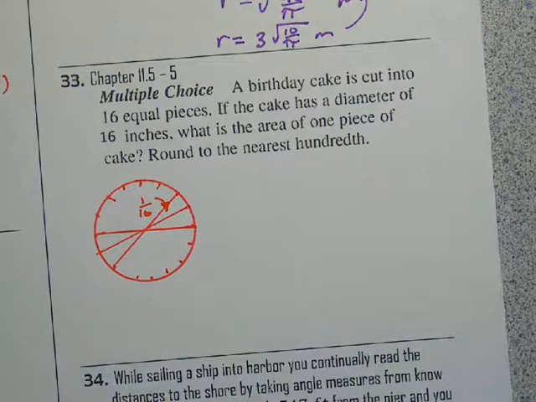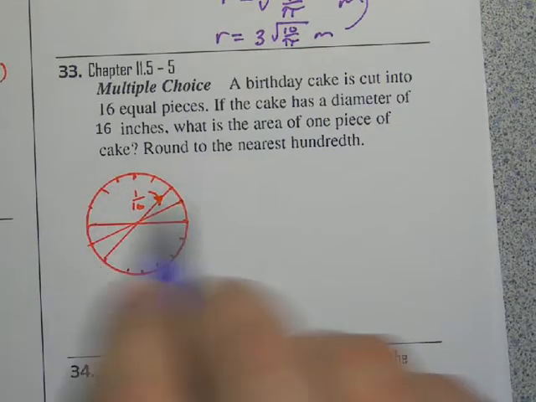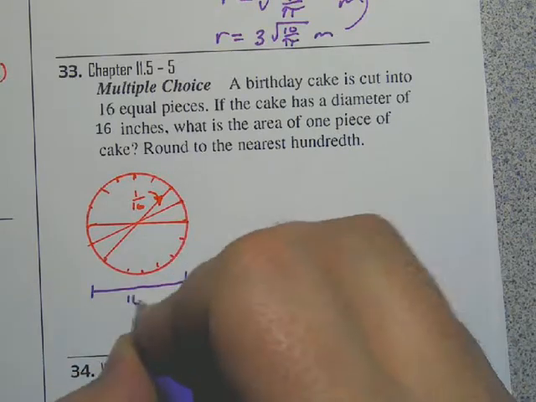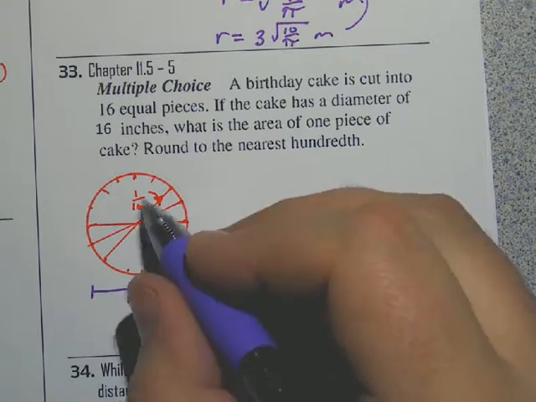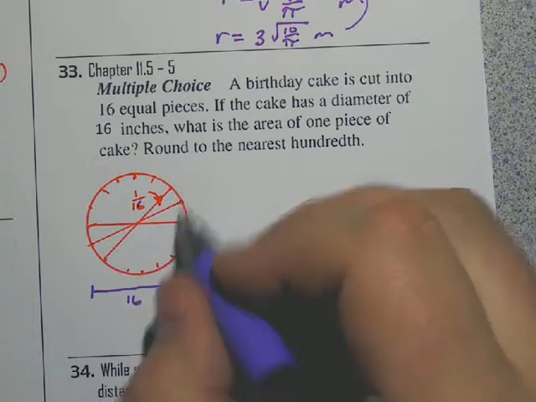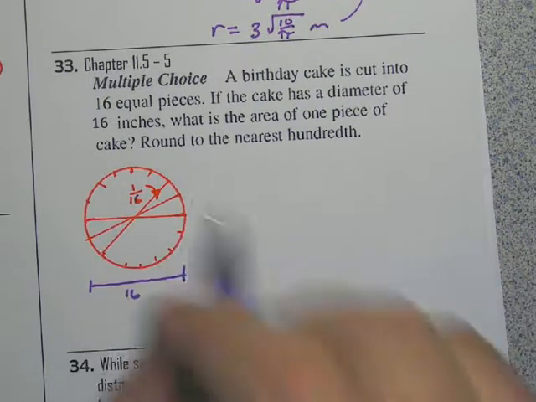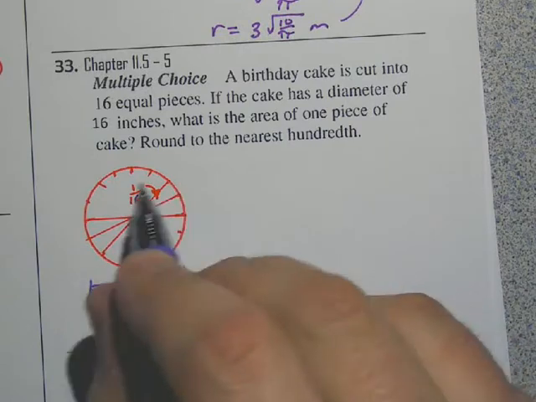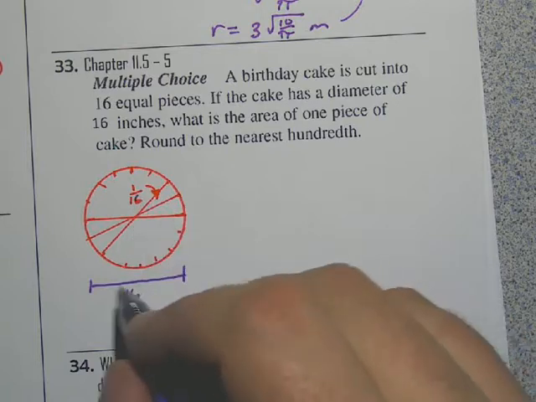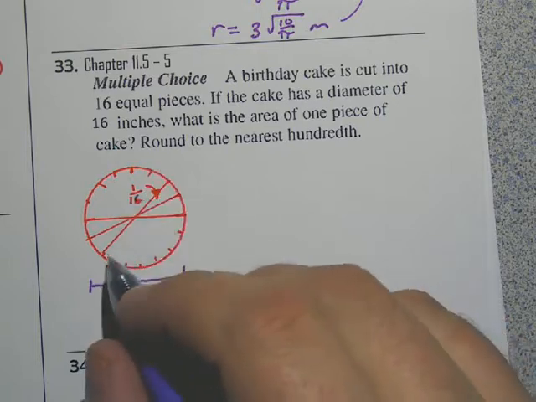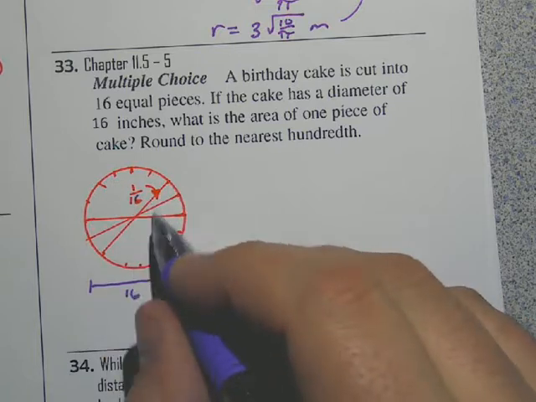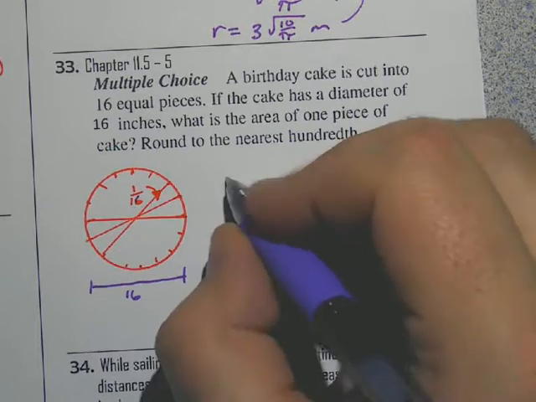And the cake has a diameter of 16 inches, and we want the area of one piece of the cake. So this diameter is 16 inches. Now, should I cut that diameter down and say it's 1/16 of 16? So the diameter of a slice would be 1 inch? No. Areas and circumferences are proportional to the slicing into 1/16, but the diameter stays the same. The radius stays the same as long as you're taking slices from the center. So this is 1/16 of the total area. So here's what we know.